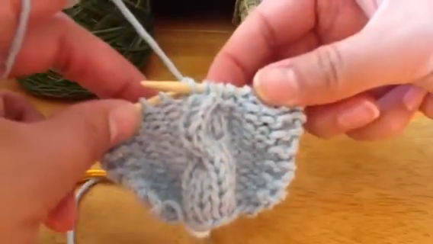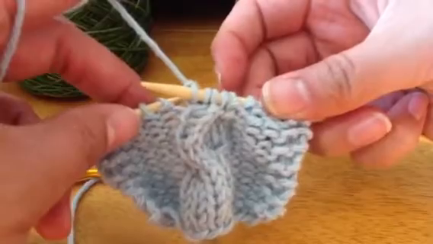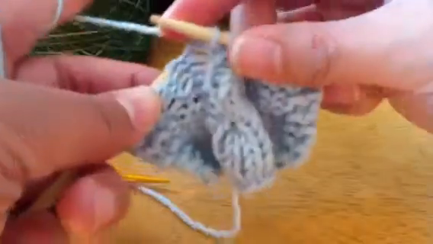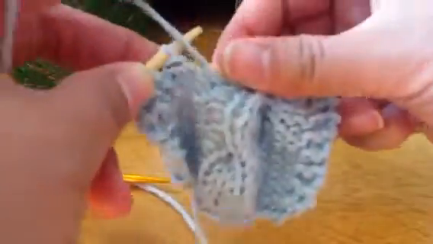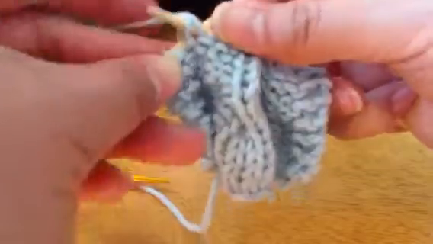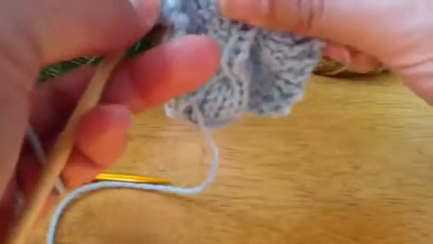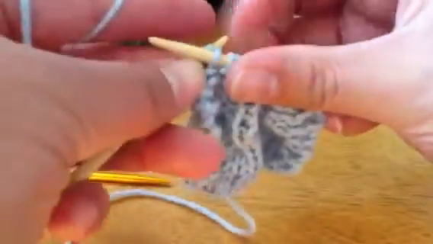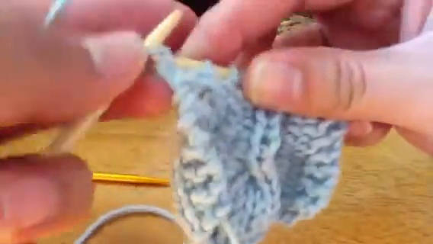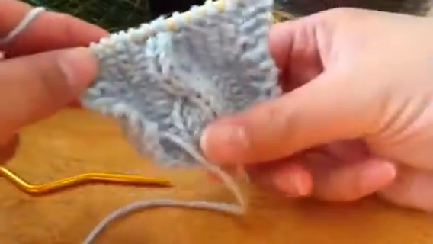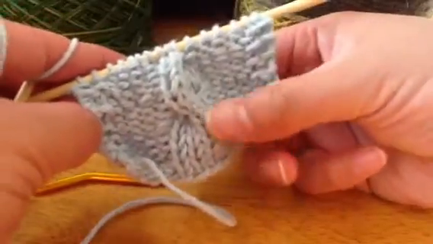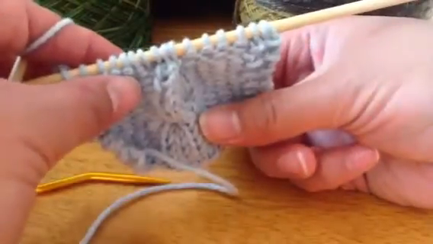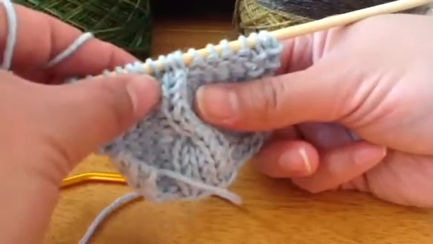Now those stitches are sitting behind, the first 2 stitches are sitting behind the second 2 stitches. Then I'm going to go ahead and knit the rest of my background stitches and my border stitches. Okay. So now I've got kind of an interesting thing happening here. My first cable was where the stitches were crossed to the front. My second cable is where the stitches are crossed to the back.